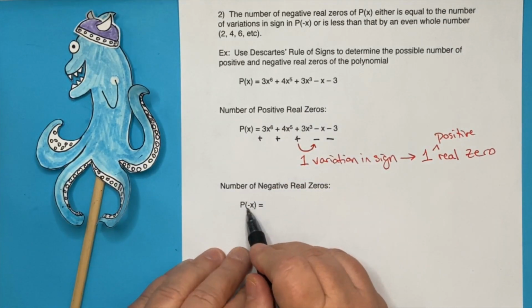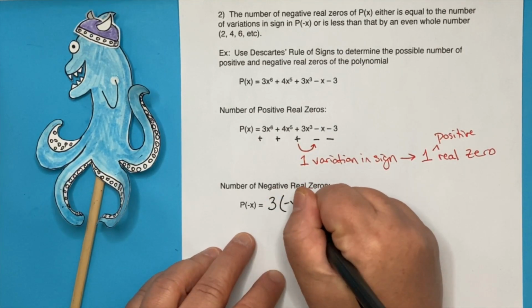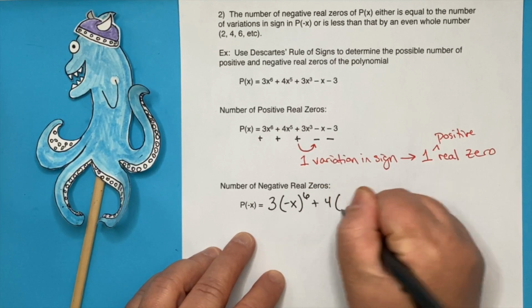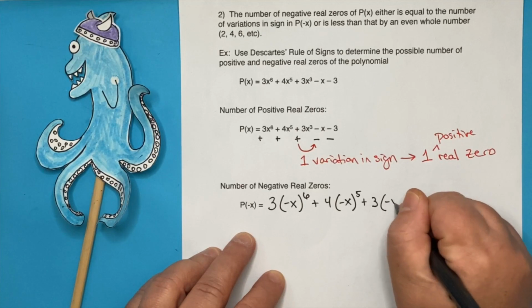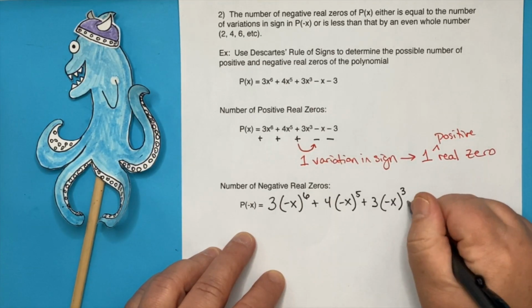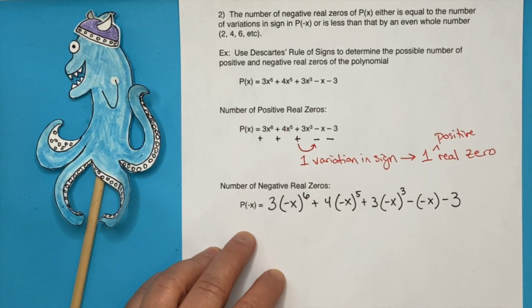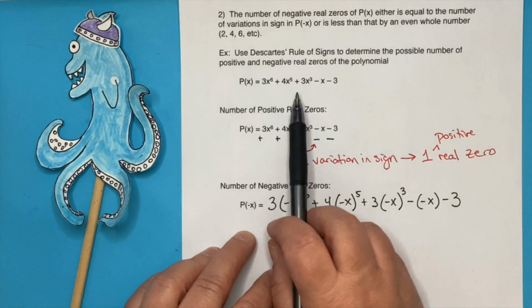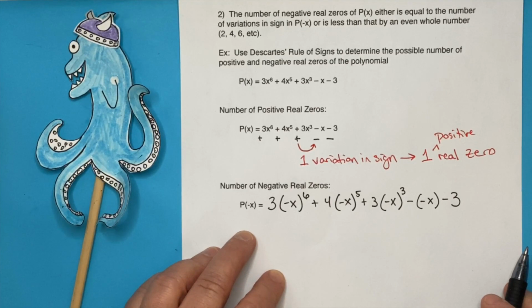So what you're going to do is you're going to pop in the opposite of x. So I get 3 times the opposite of x to the 6th plus 4 times the opposite of x to the 5th plus 3 times the opposite of x cubed minus the opposite of x minus 3. And you notice that for this, we do not consider the zeros. So I should have mentioned it earlier, that x to the 4th, that's a 0, that isn't a variation in sign, because 0 doesn't have a sign, so we don't count that.